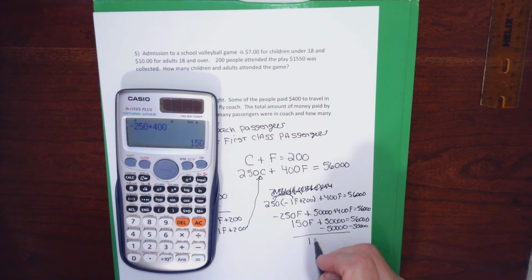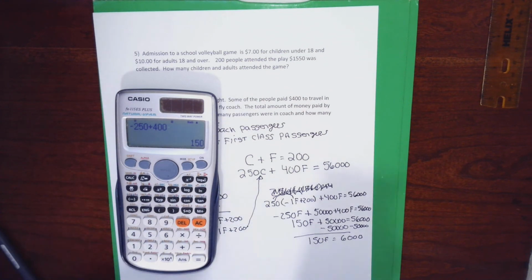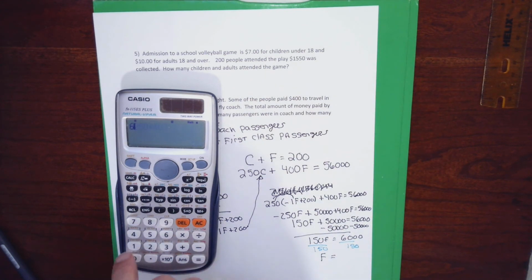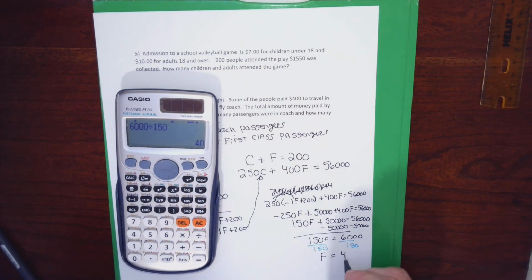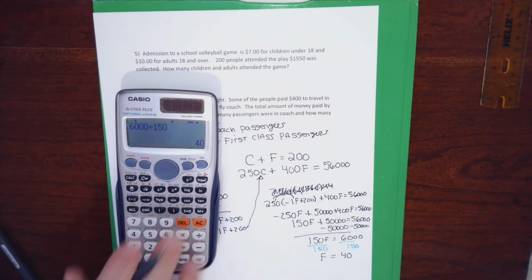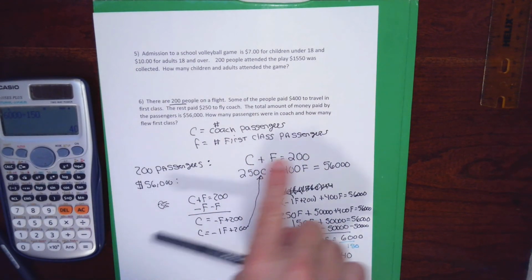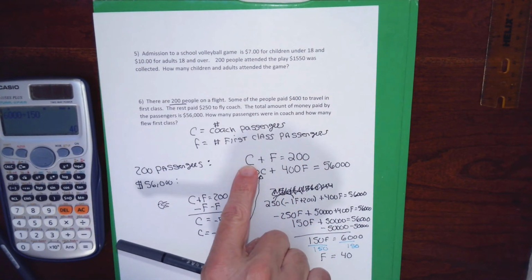That's going to give me 150F equals 6,000. And then I want my calculator again. When I divide by 150, on the left-hand side, I get the number of first-class passengers, which is F. On the right-hand side, I get 40. I know the other answer because I know there's 200 people. If there's 40 first class, there's 160 coach.